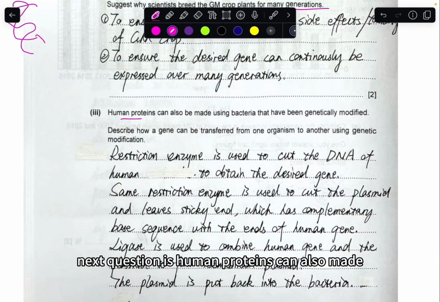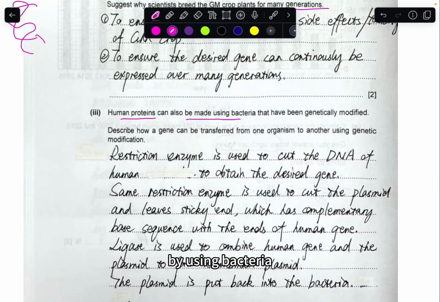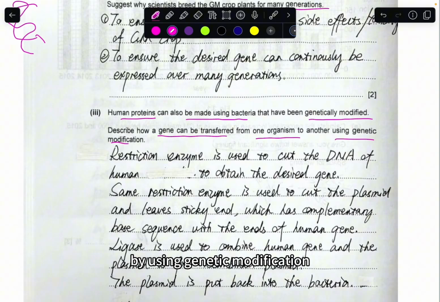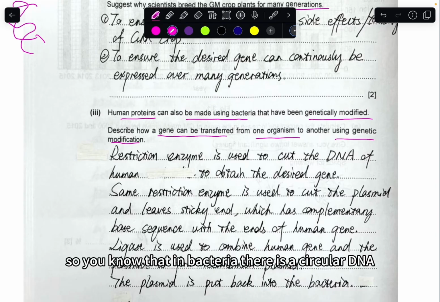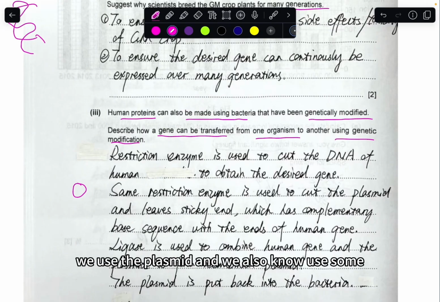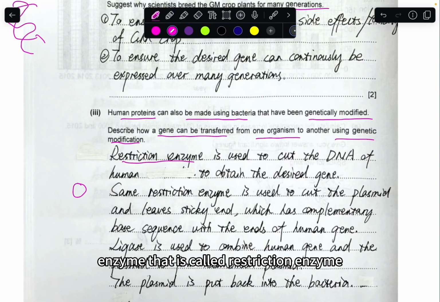Next question: human proteins can also be made by using bacteria that have been genetically modified. How can a gene be transferred from one organism by using genetic modification? You know that in bacteria there is a circular DNA. This is called the plasmid. So we use the plasmid, and we also use an enzyme called restriction enzyme.